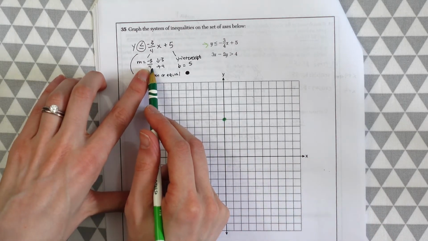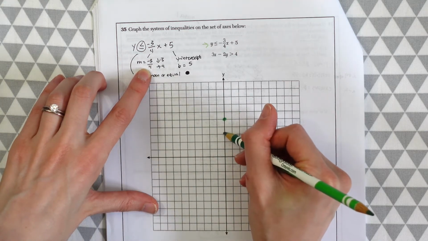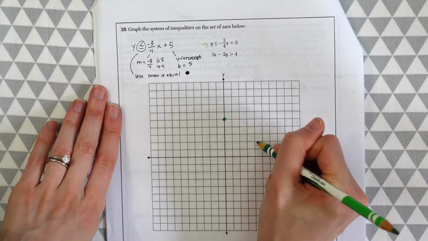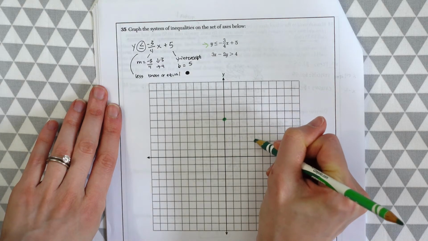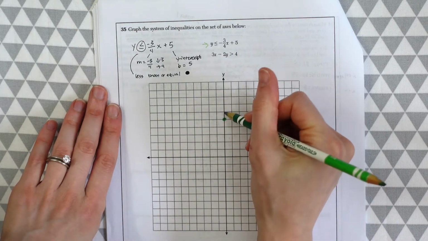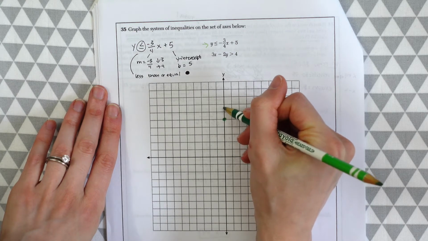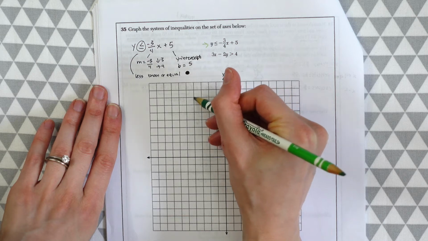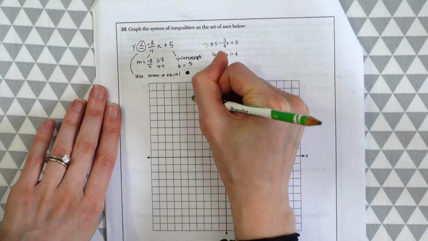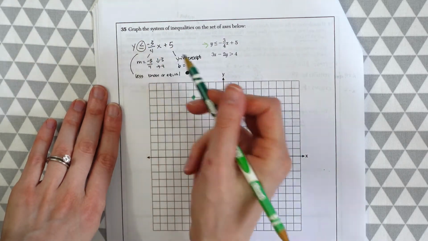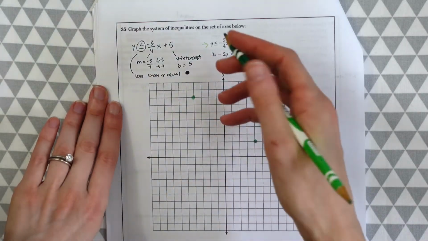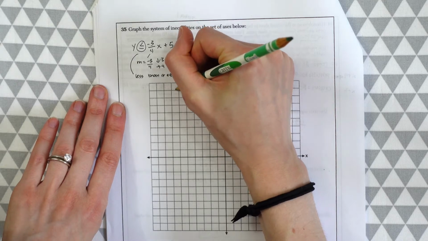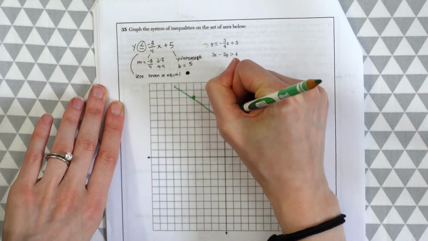These are like our directions for the line. So we're going to go down 1, 2, 3, and then to the right 1, 2, 3, 4. And we can do the opposite the other way. So this time up 3, 1, 2, 3, and then to the left 1, 2, 3, 4. We know what direction to go in because this is a negative slope, so we know that it's going to be facing this way. And now we're going to use a solid line to connect this.